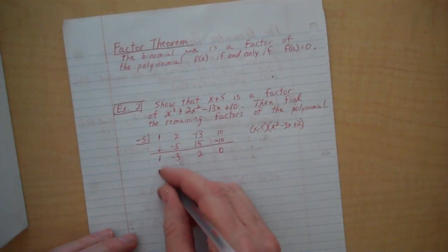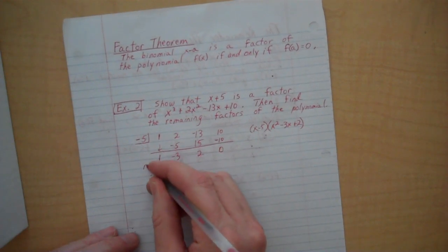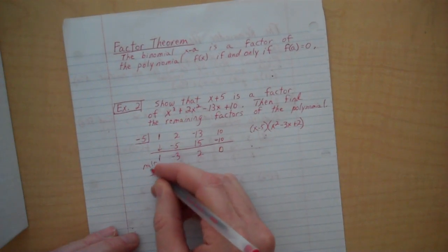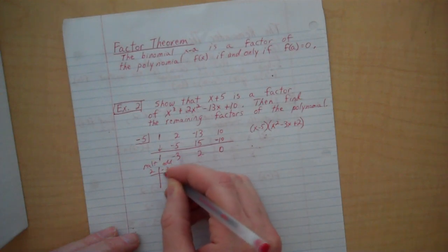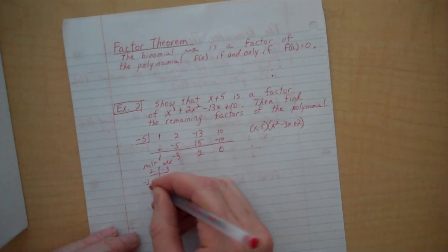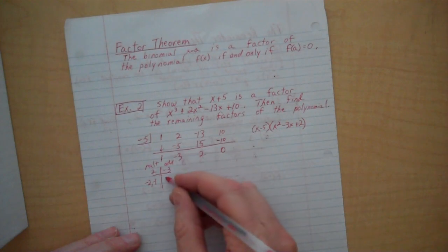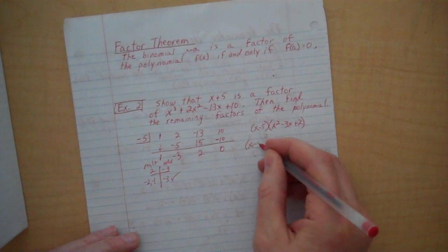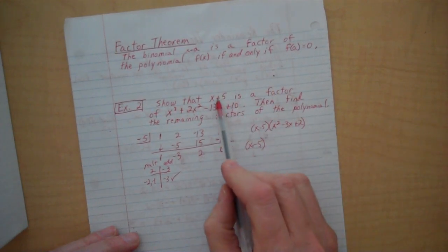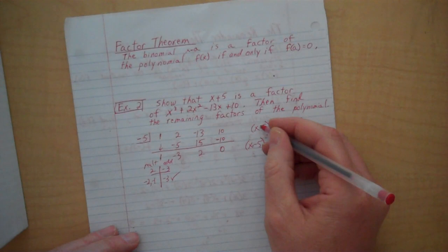So x squared, let's see, let's multiply and see if we can get something that equals 2, and let's add and see if we can get something that equals negative 3. And negative 2 times negative 1 does equal 2 and does add up to negative 3, so that works. So I had the x minus 5 already. We had to show, sorry, not x minus 5.